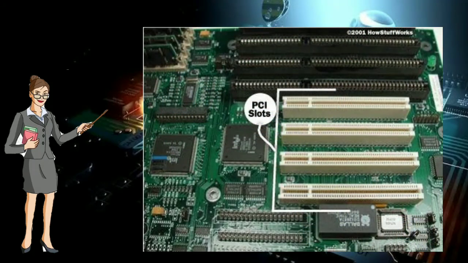B, PCI slots. What are the uses of PCI slots? PCI slots are the outlets in the motherboard that allow you to install an extra component like either a sound card, modem, video card and other devices.